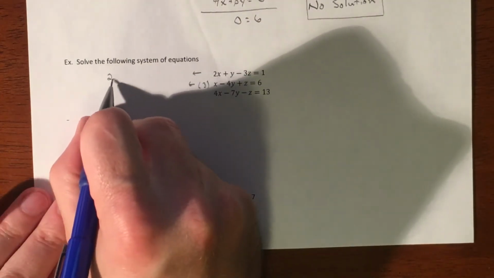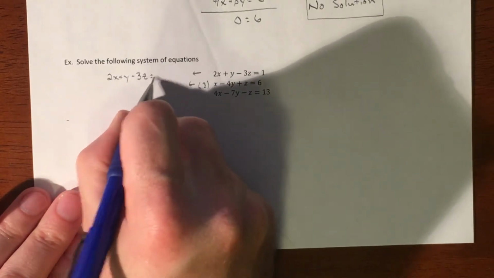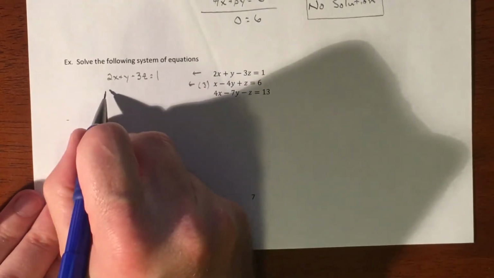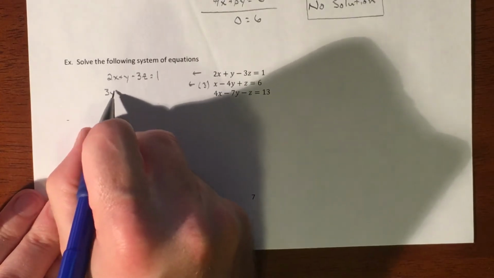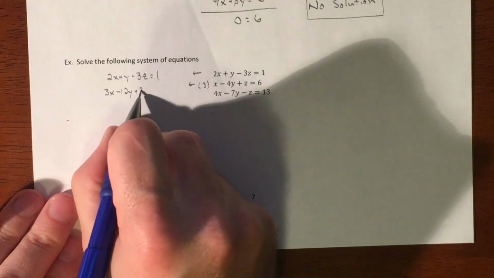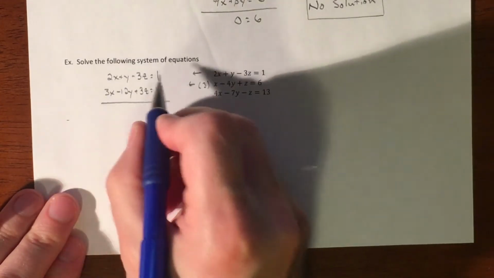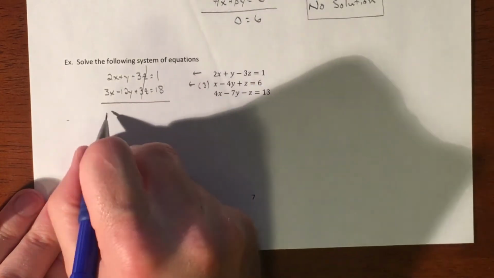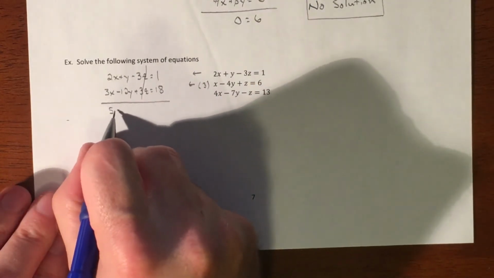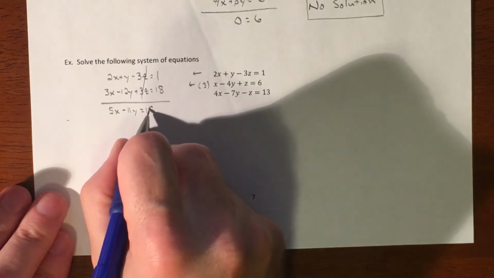And so we have 2x plus y minus 3z equals 1. And then the second equation got multiplied by 3, so we got 3x minus 12y plus 3z equaling 18. We'll combine everything. Our z's go away, which is what we were intending. You get 5x minus 11y equaling 19.